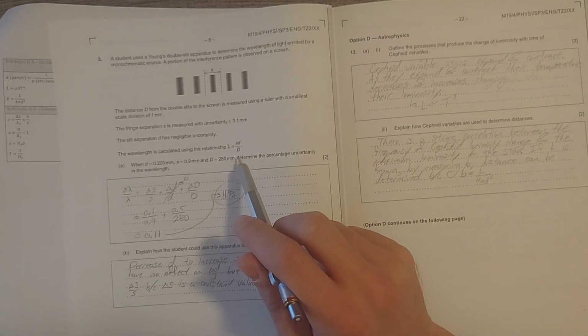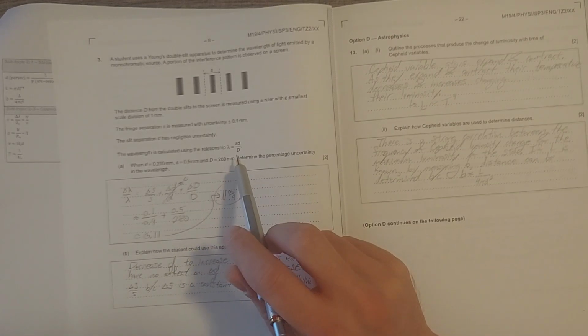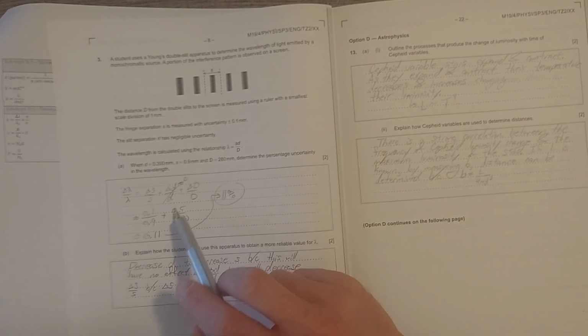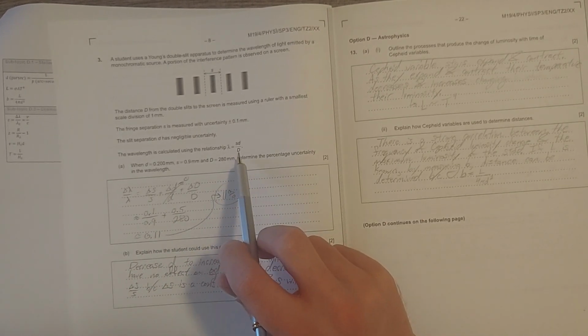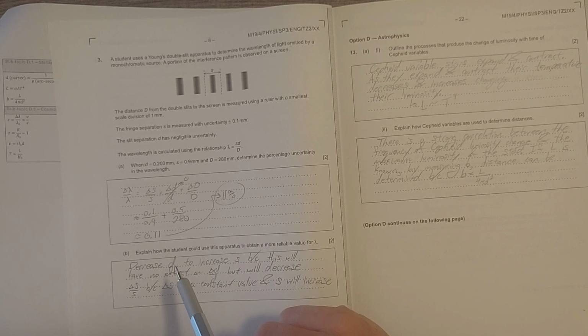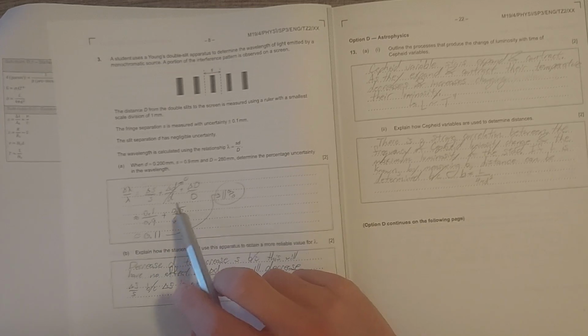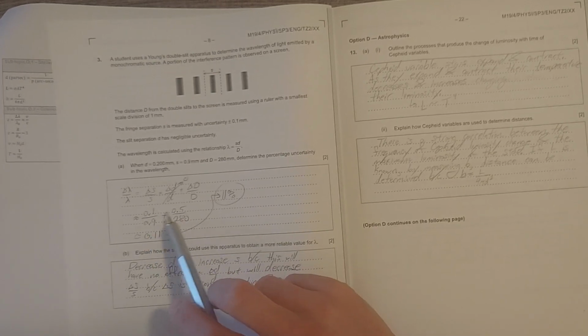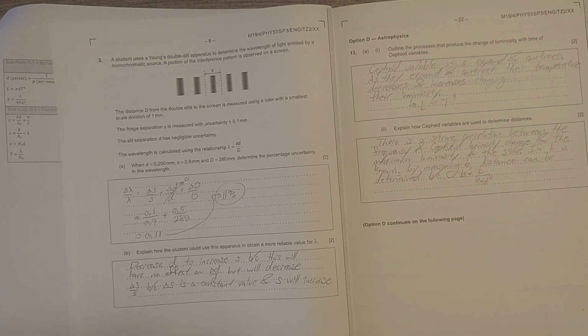Now, another way you could do it, and actually probably a better way, would be to increase the distance big D, because then not only are you reducing your fractional uncertainty here because you're making this number bigger and that number stays the same, but you also are going to make the fringe separation larger. So then that would stay the same, but that would get bigger as well. So you'd be making the error smaller on both of these fronts. So that would probably actually be the better way to do it, but this works.